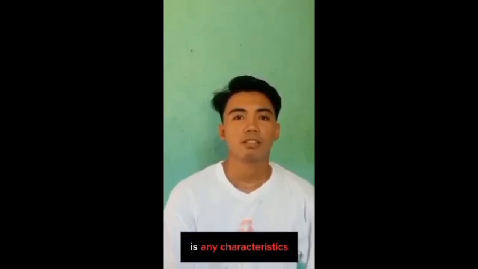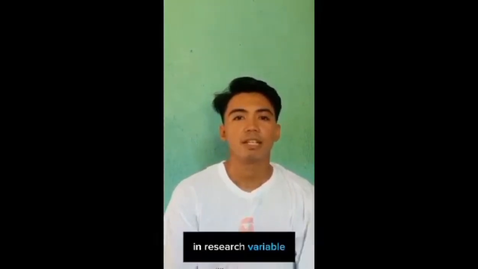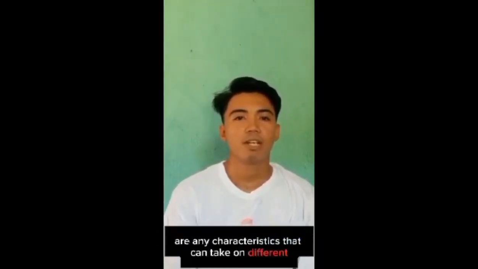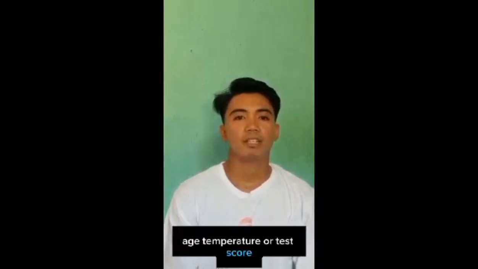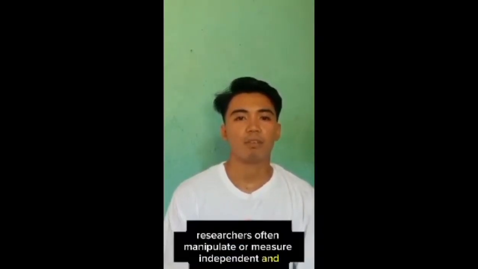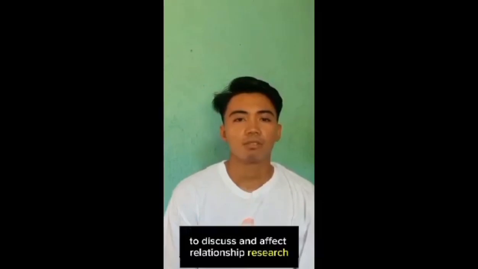A variable is any characteristic, number, or quantity that can be measured or counted. In research, variables are any characteristics that can take on different values, such as height, age, temperature, or test score. Researchers often manipulate or measure independent and dependent variables in a study to test cause and effect relationships.